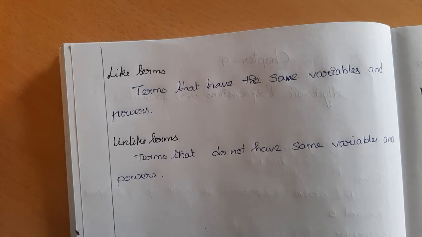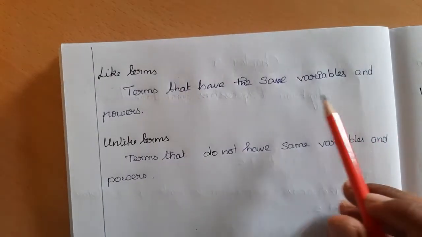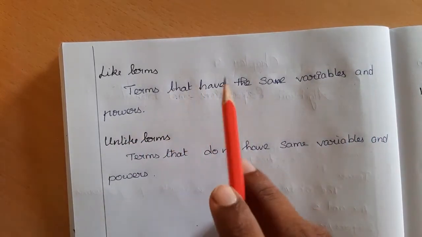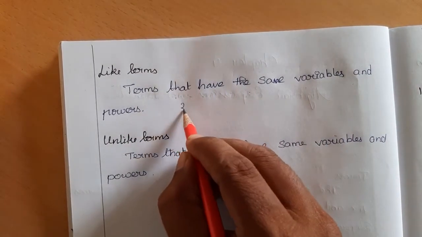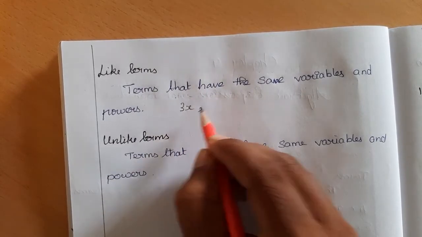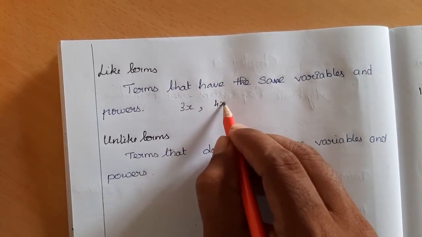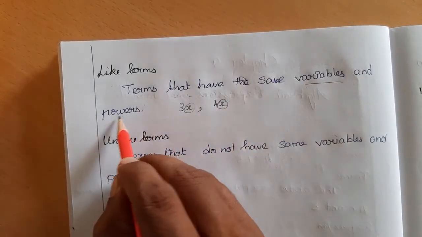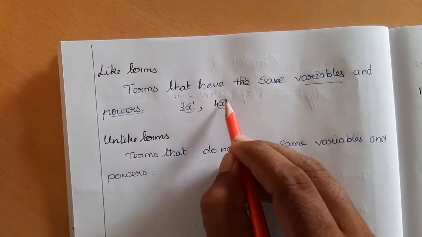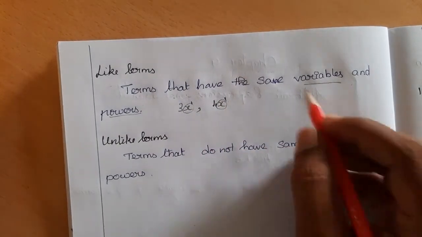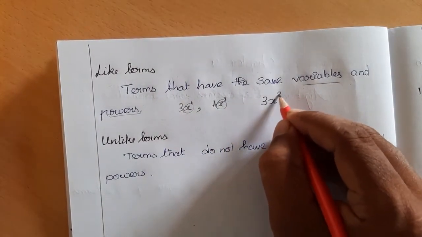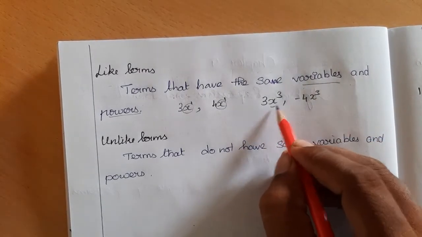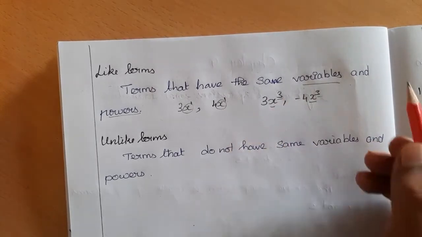Next we are going to learn about like terms and unlike terms. Terms that have the same variable and the same power are like terms. For example, 3x and 4x. I said it should be the same variable. The variable here is x and here is also x, and the power is nothing, meaning 1, and here is also 1. The same are like terms. One more example I can give: 3x cube, comma, minus 4x cube. This is also a like term. You can see the variables x and x are the same, and the powers are also the same.